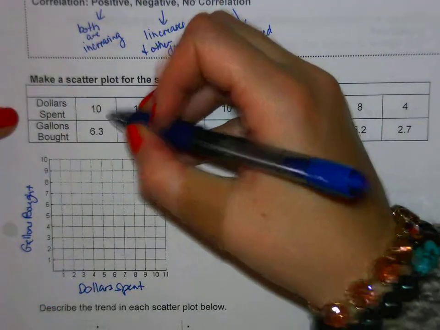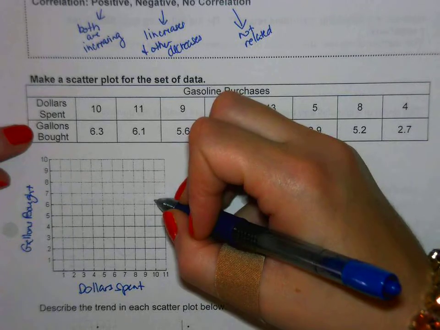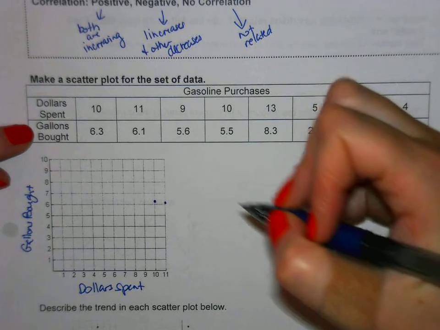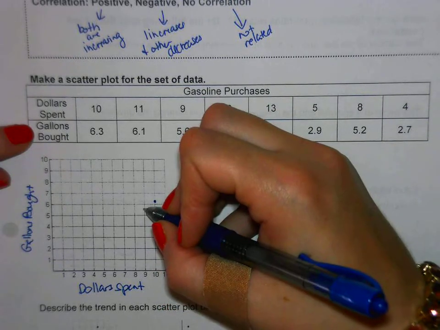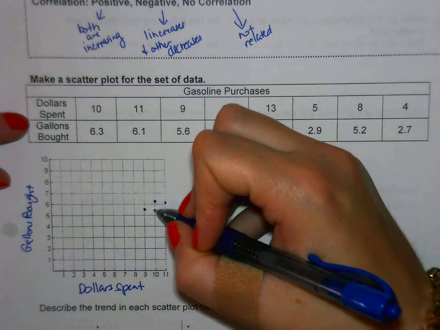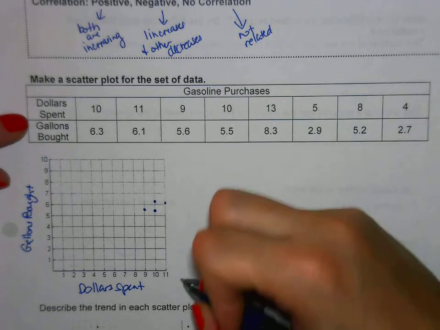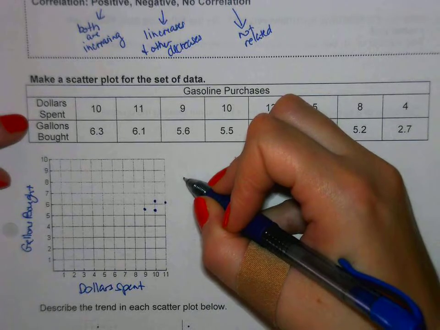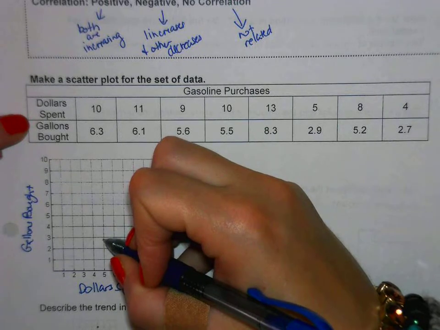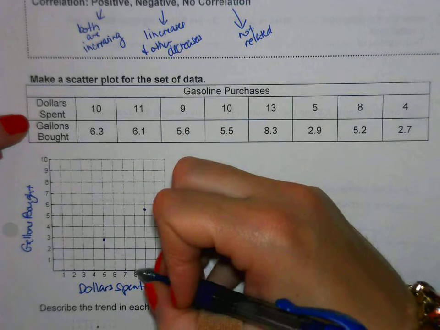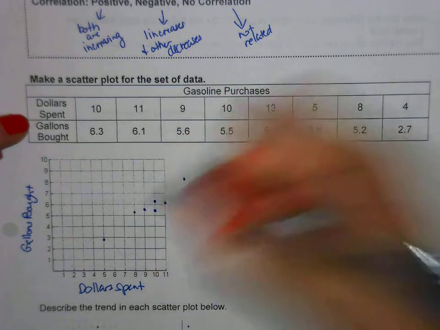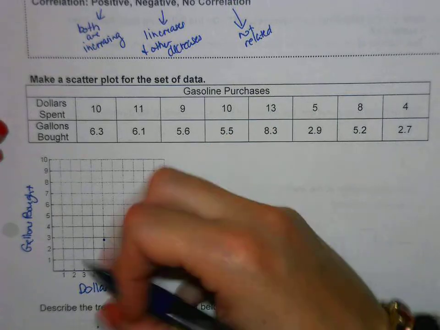So I make my scatter plot 10, 6.3, 11, 6.1, 9, 5.6, 10, 5.5, 13, 8.3, 5, 2.9, 8, 5.2, and 4, 2.7.